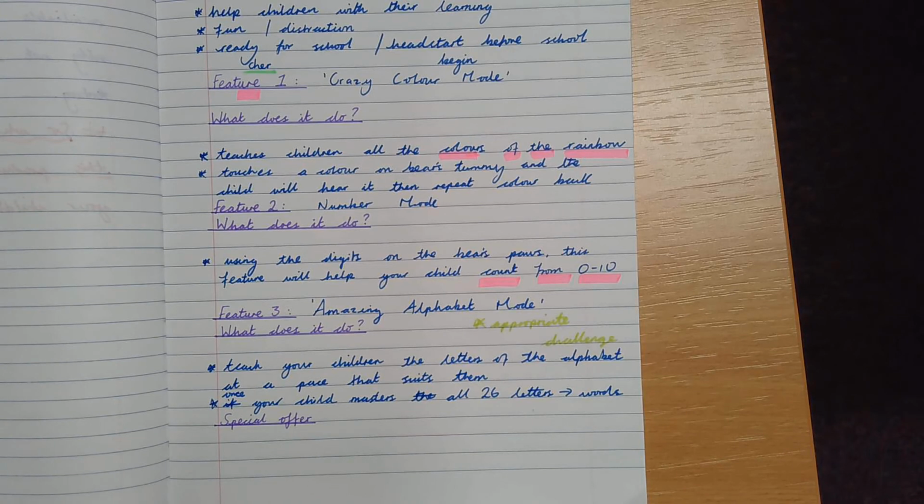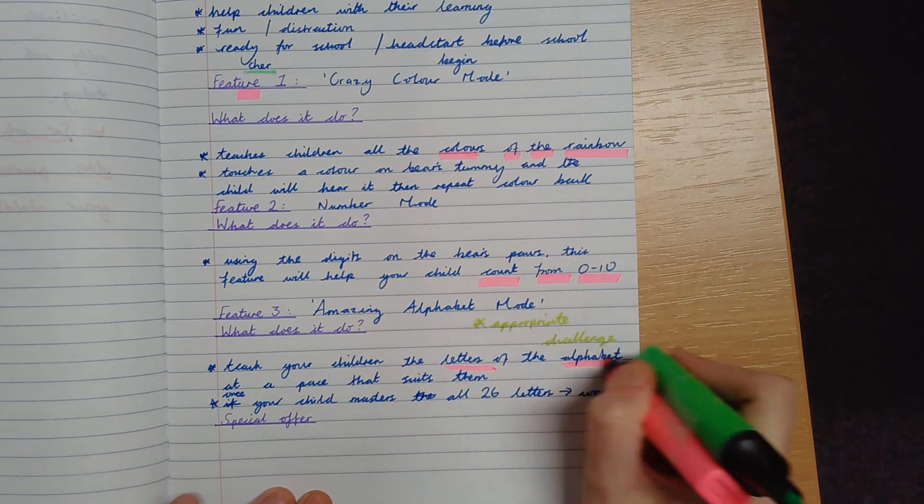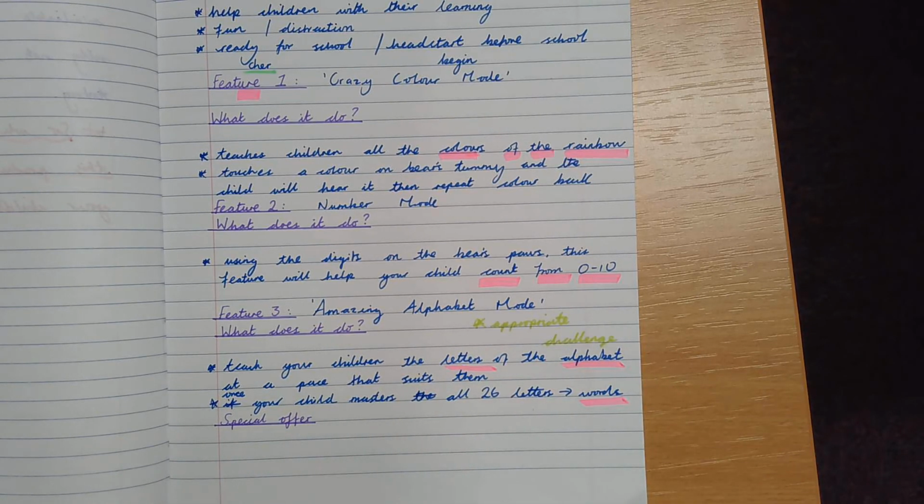Okay? Let's see, did I make the purpose of alphabet mode clear then? Yes, letters of the alphabet, and then it will move on to words. So I've been really, really clear. Now, some of you might know from having younger brothers or sisters what kind of skills they lack at the moment. What are the sorts of things they're learning in reception or in nursery? I've got a younger sister and she's 10 years younger.